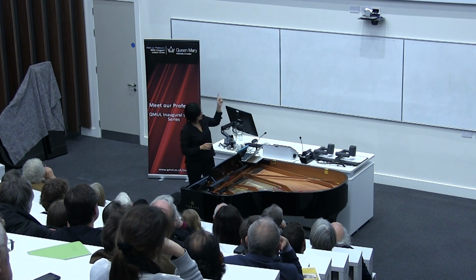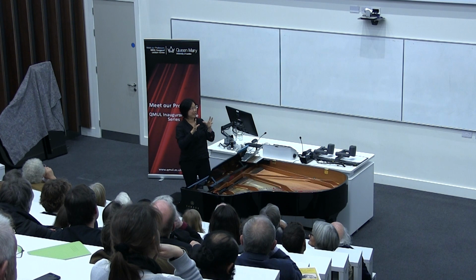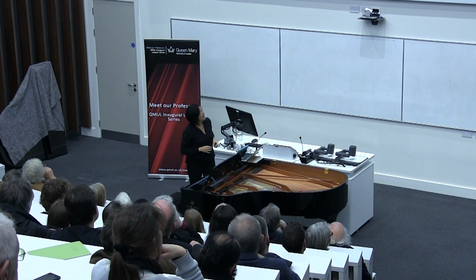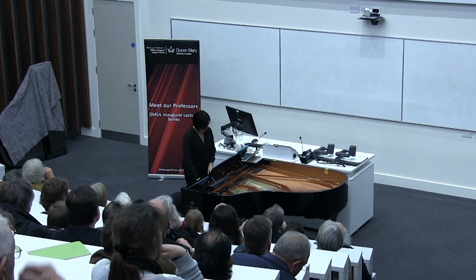And so this is the graph of the distances to F major, F minor, C major, and C minor. And as you can see, initially, F becomes the closest key.